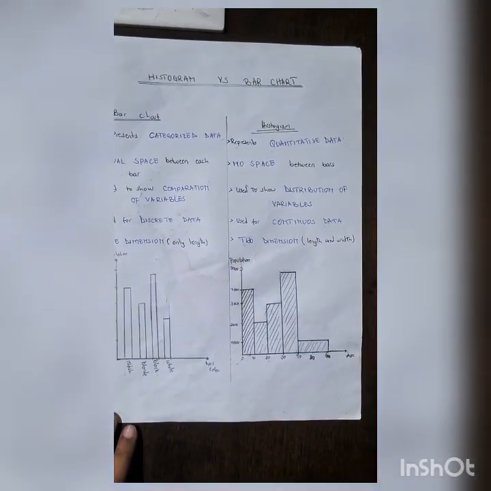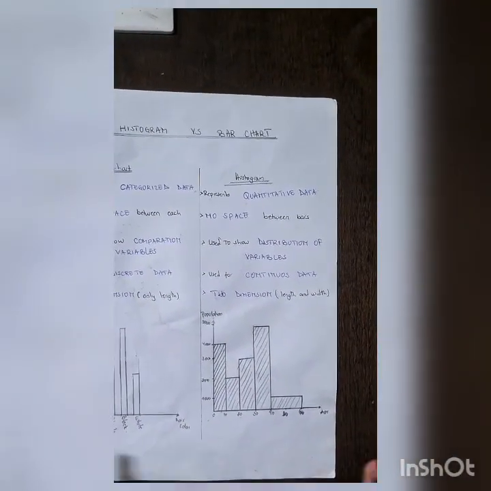So these are simple and significant differences between a histogram and a bar chart.